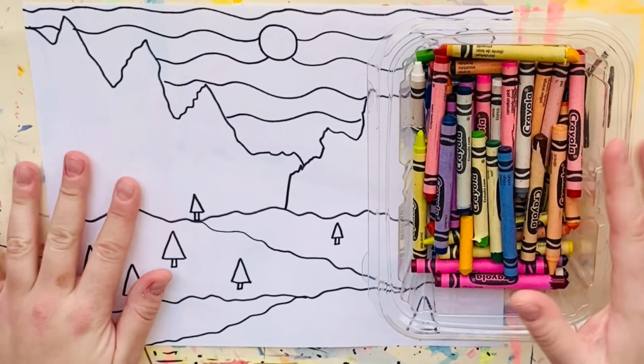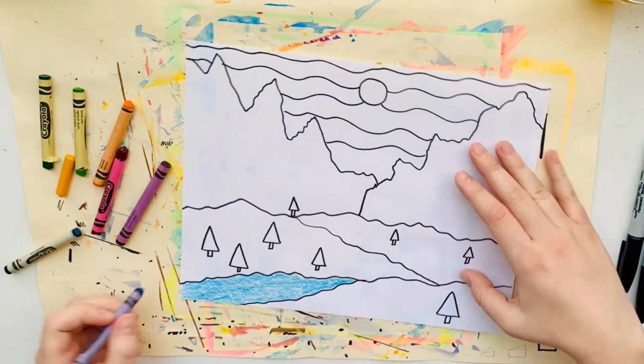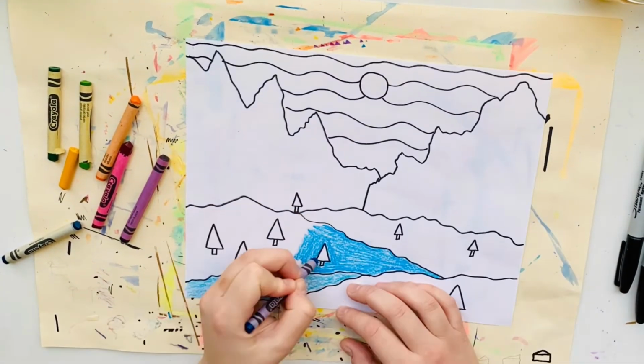I am using crayons for mine. You should use whatever materials you have with you that you brought with you to class or that you have with you at home.